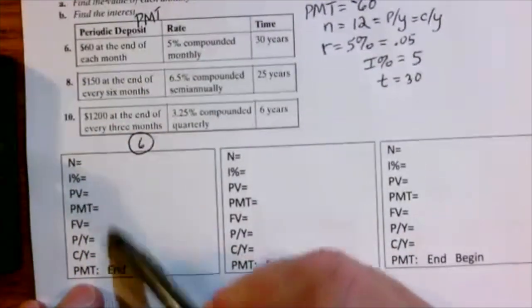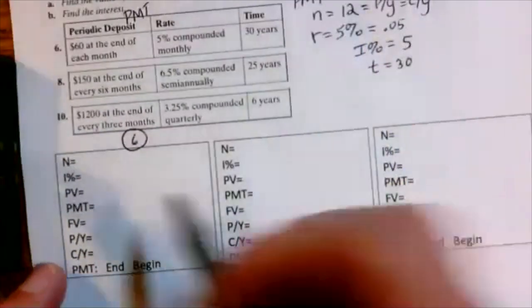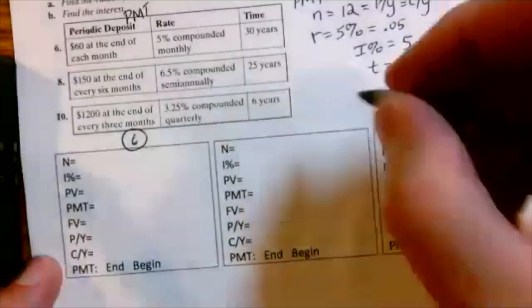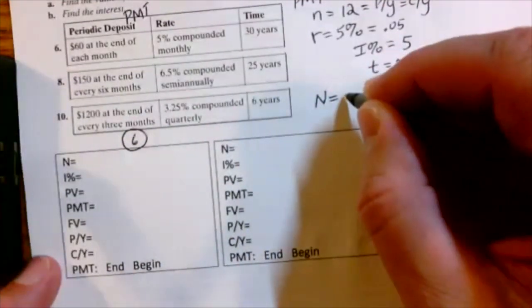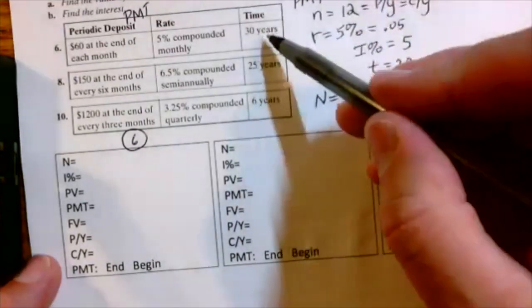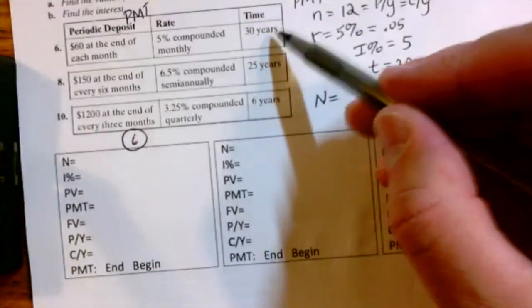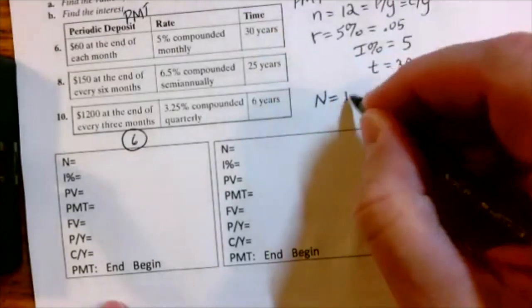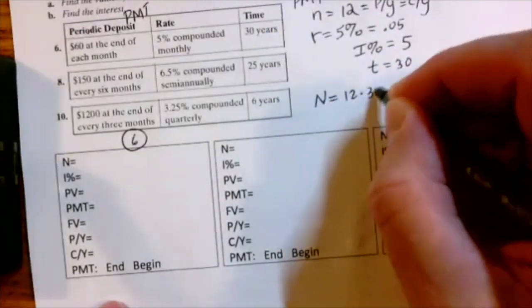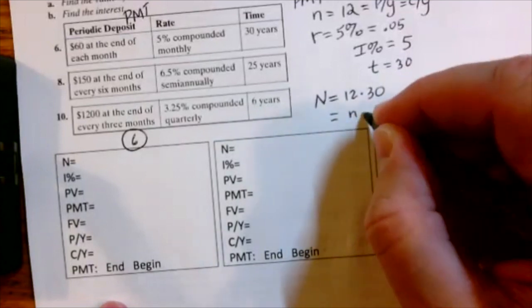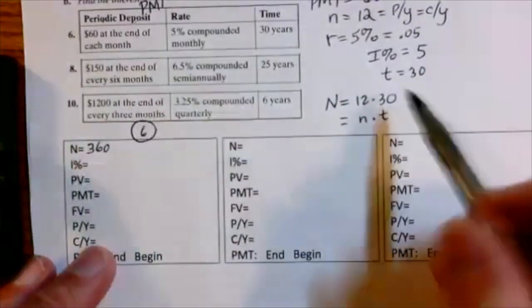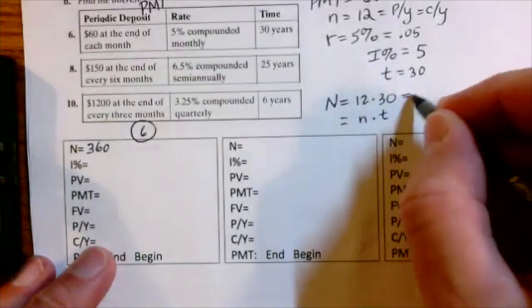I'm going to use this worksheet here for this information. Now, N is equal to the number of payments. So over 30 years, if you're making monthly payments, you would have 12 times 30. And N is always equal to our compounding factor times the number of years. 12 times 30 is 360.